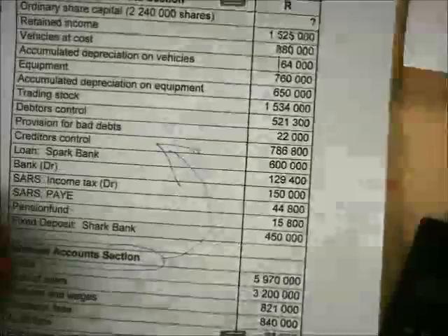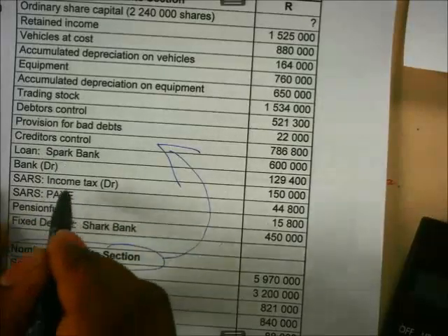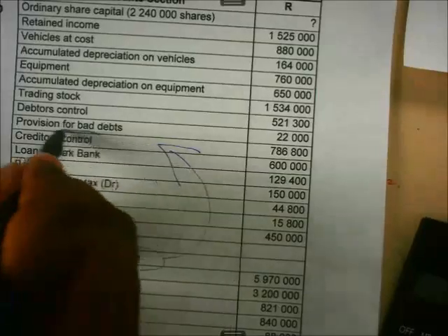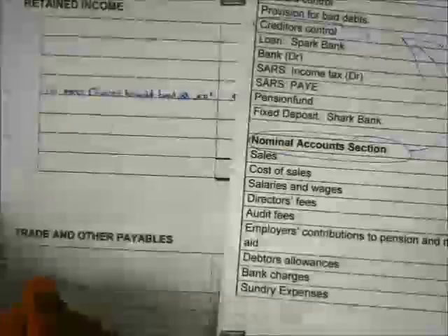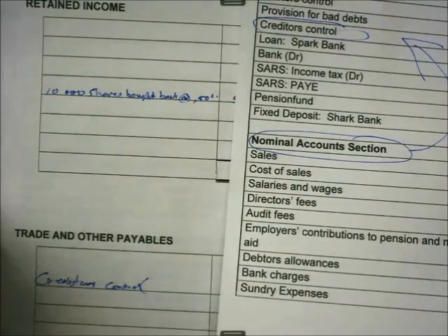Remember, when we buy goods on credit, where is our creditors? There we are. We have creditors control. Under our trade and other payables, you will have your creditors control. You open brackets. How much did we owe creditors?